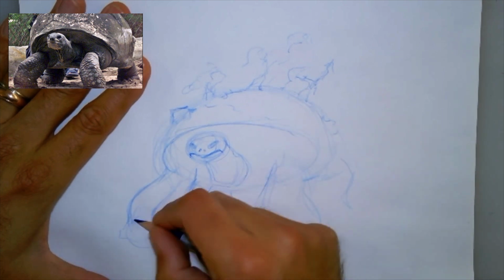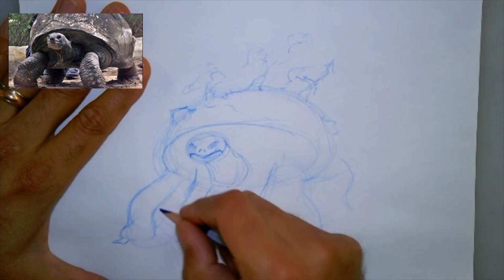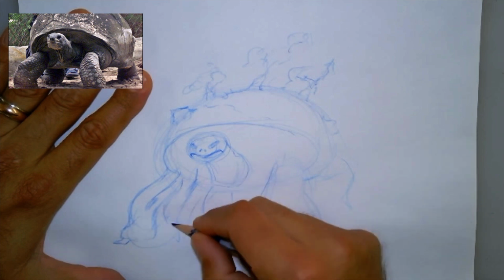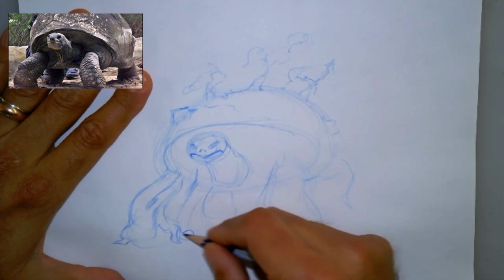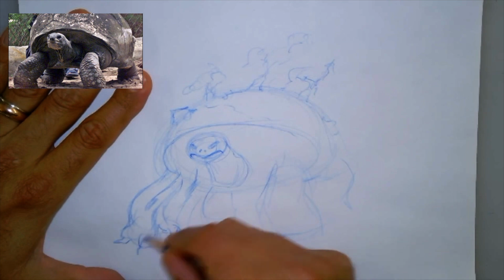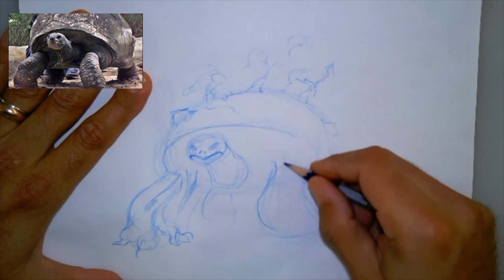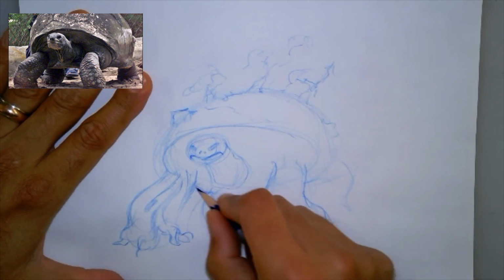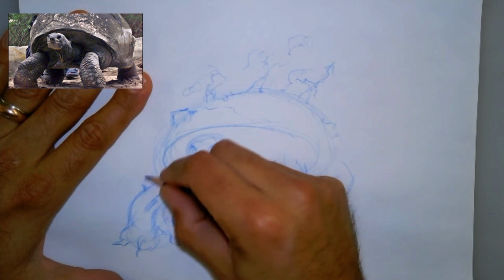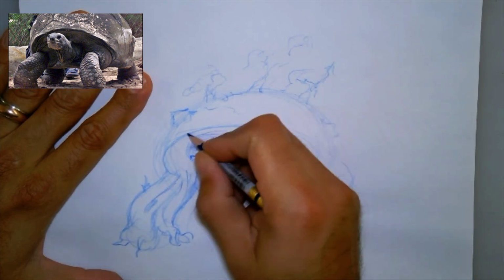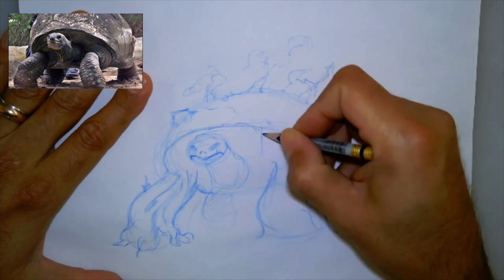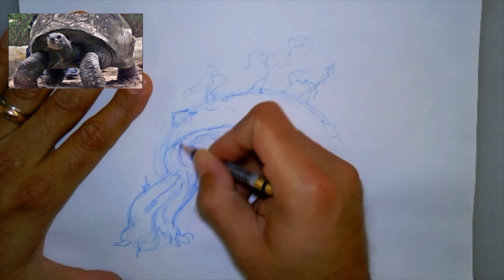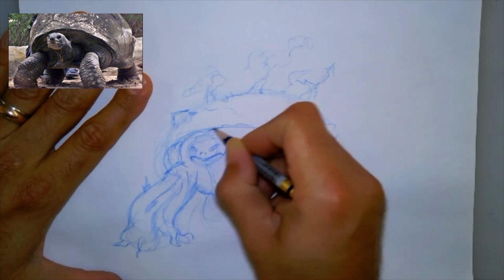Maybe we'll draw his feet like wood, like trees, like roots or something. Just black out the back one. It's like a cave in here.